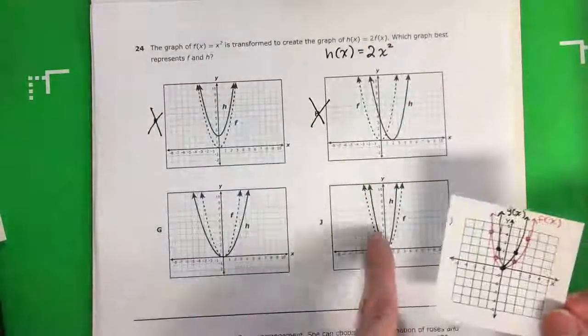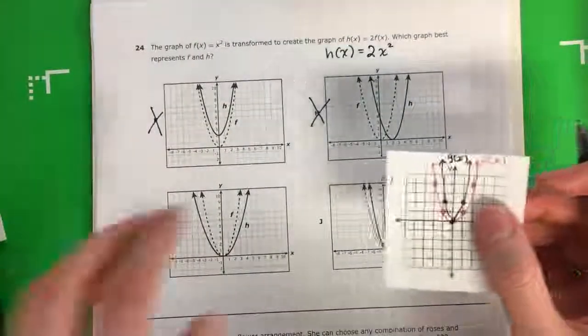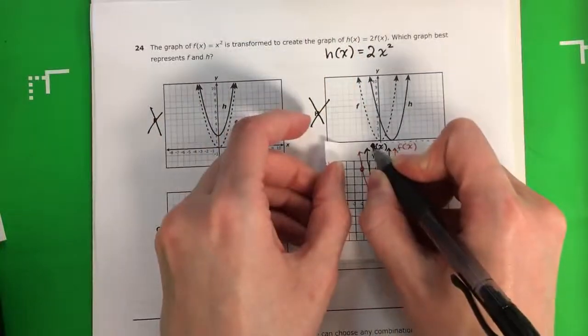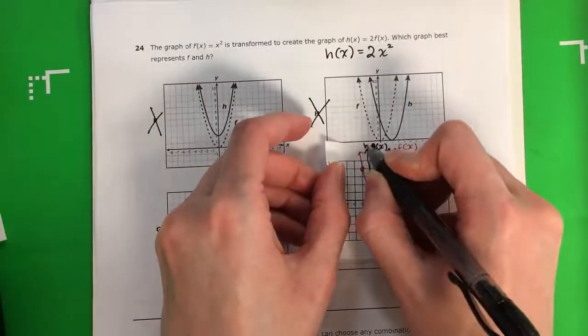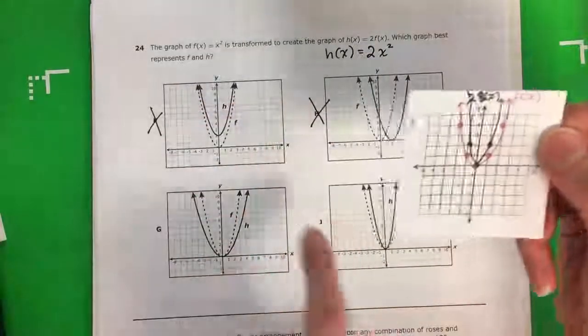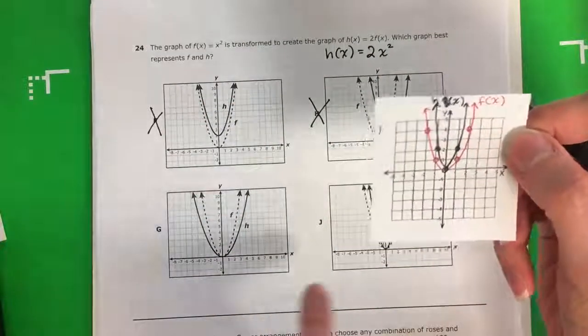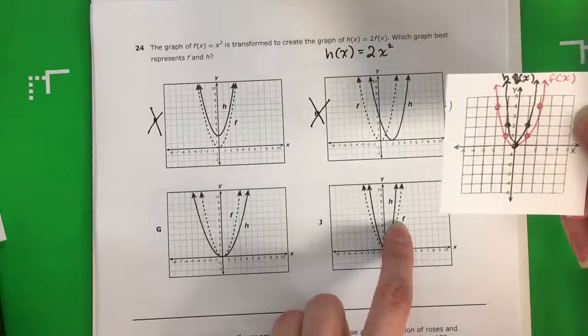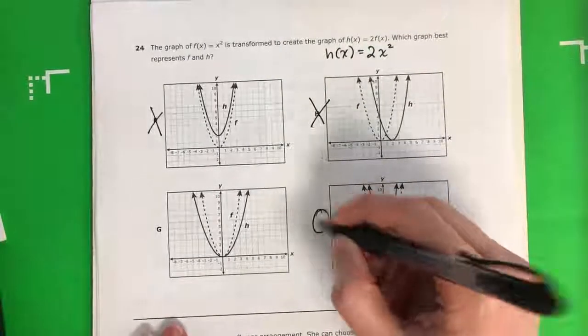Okay, now here these kind of look similar. Oh, that's not G, that's an H. That was my mistake. So the H is inside and the F is outside. So this one is the one with the H inside and the F outside. So J is the answer.